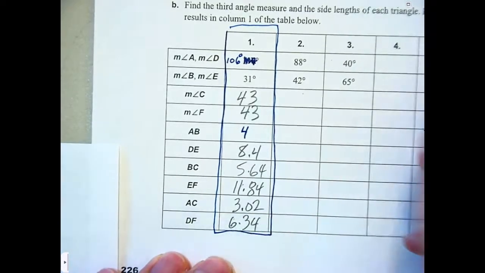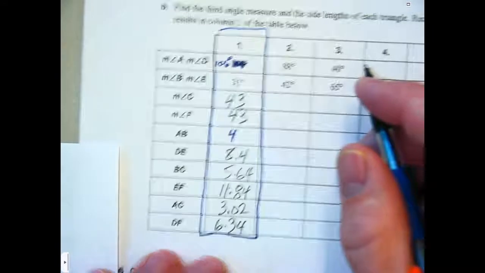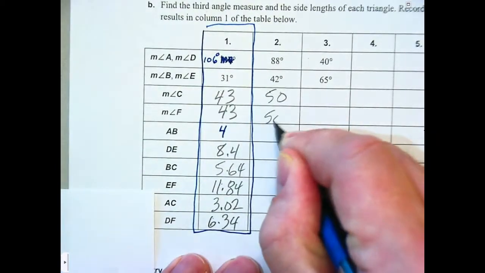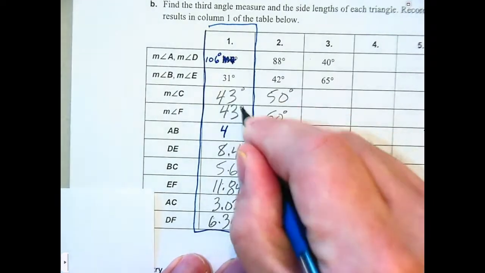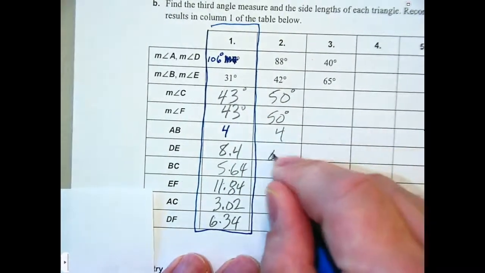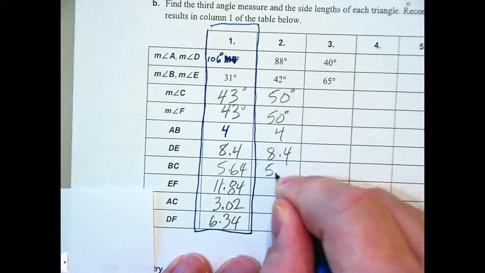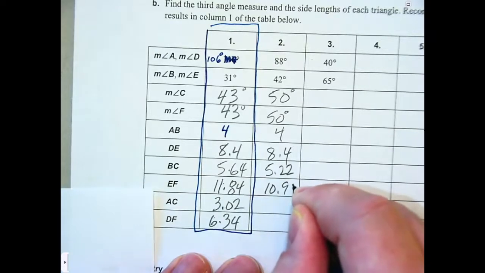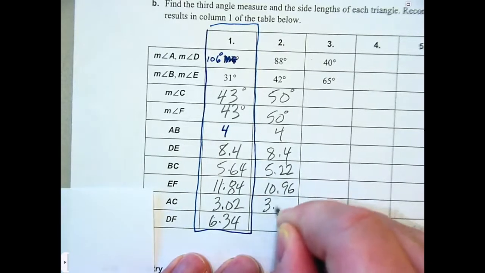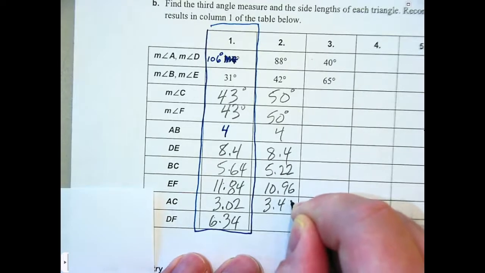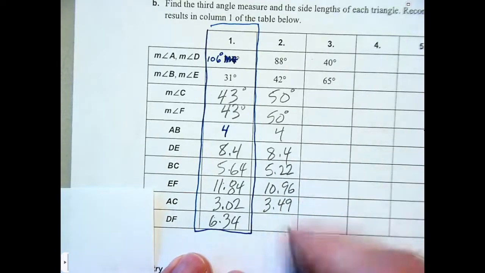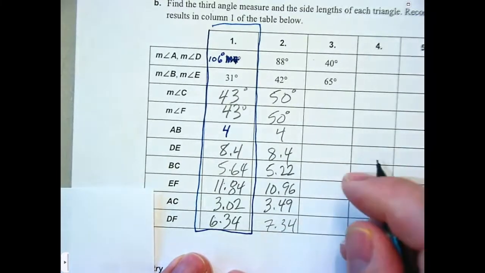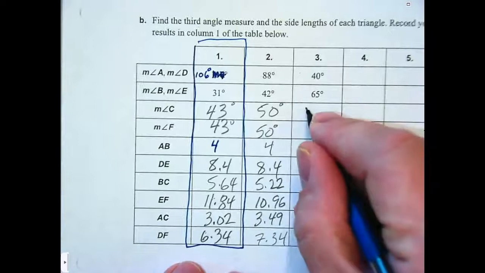All right. Okay. Well, how about column 2? 50. Okay. 4. 8.4. 5.22. Carson. 9.6. 3.44. Oh, it is a 9. I thought that was a 4 that I wrote. Okay. And how about this one?